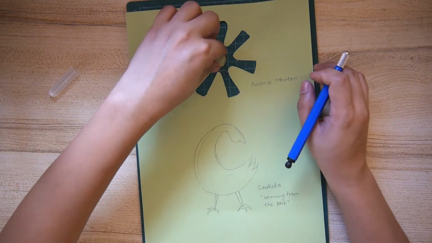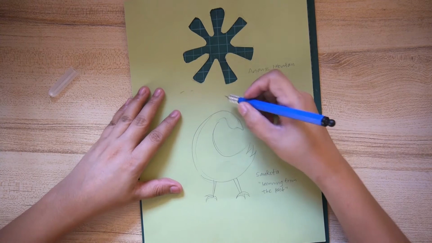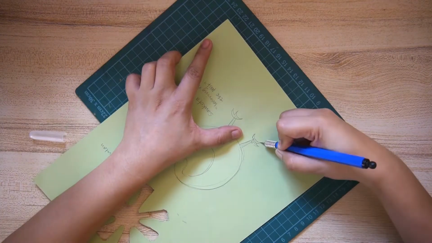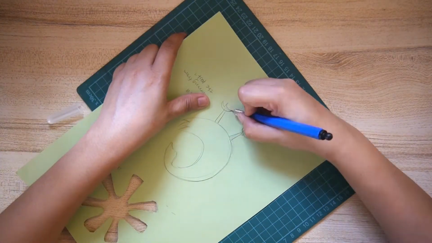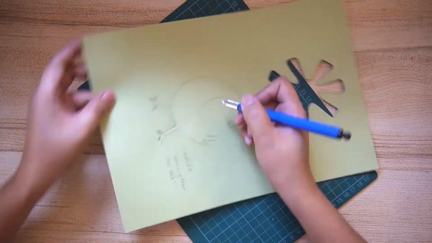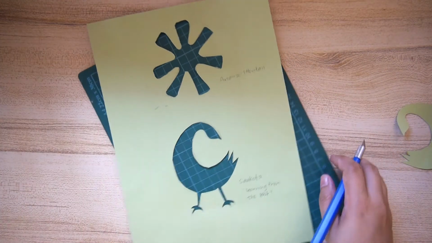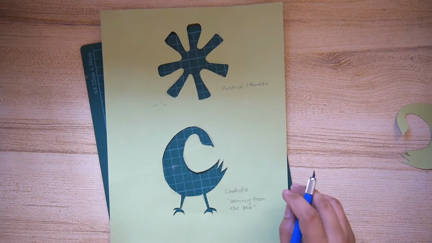But let's put that safely aside for now. Right, I'm ready to print.